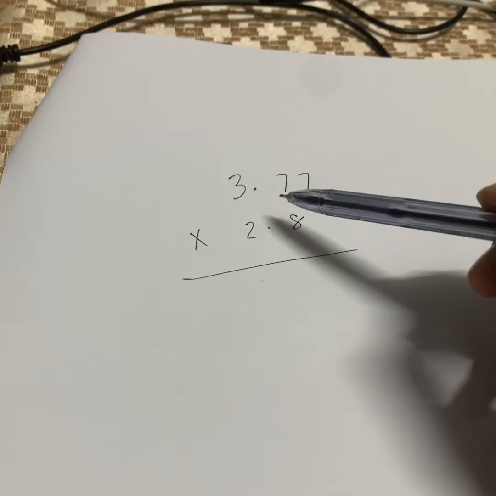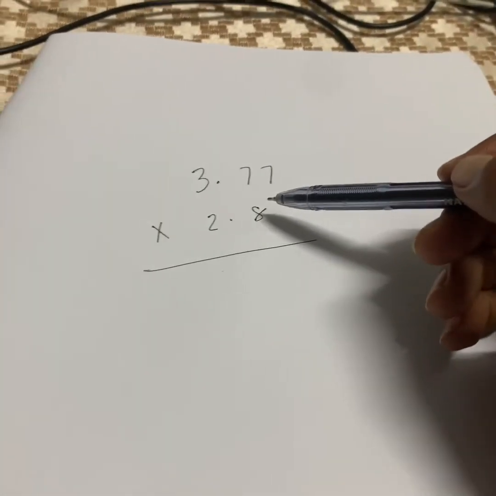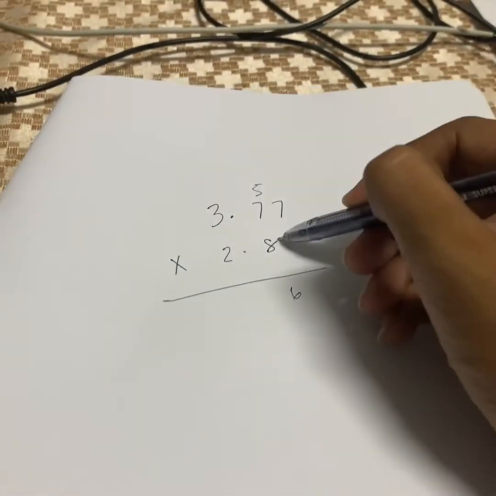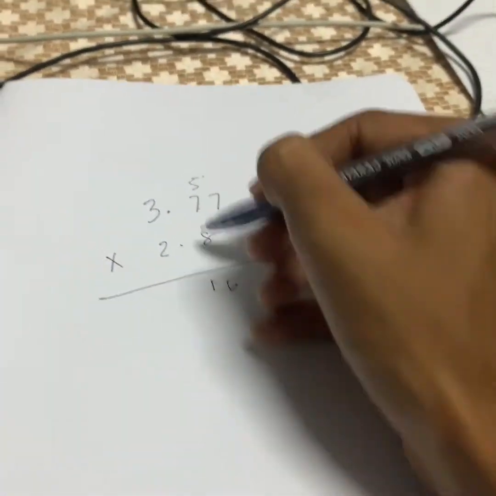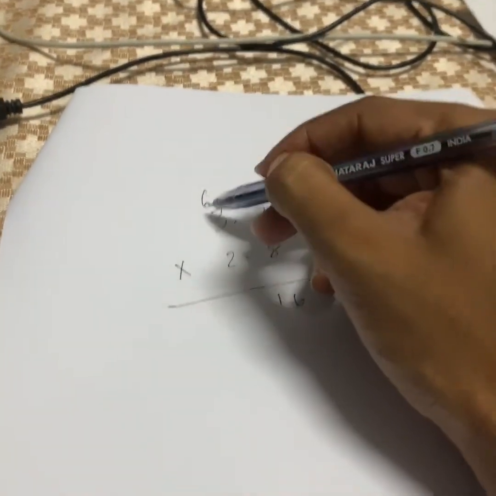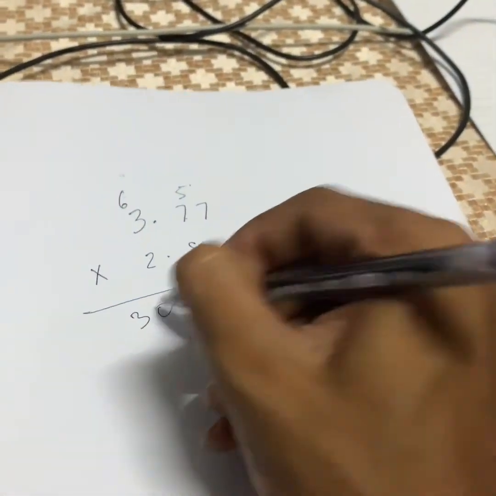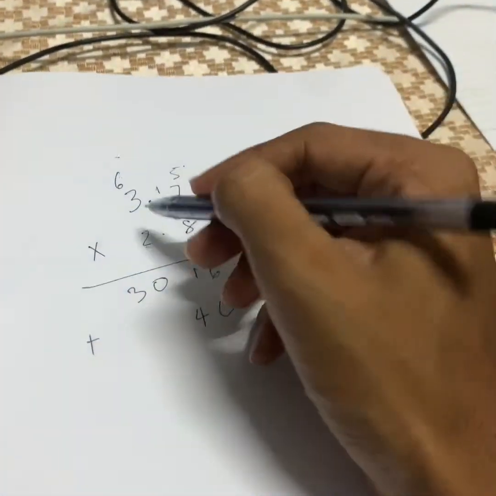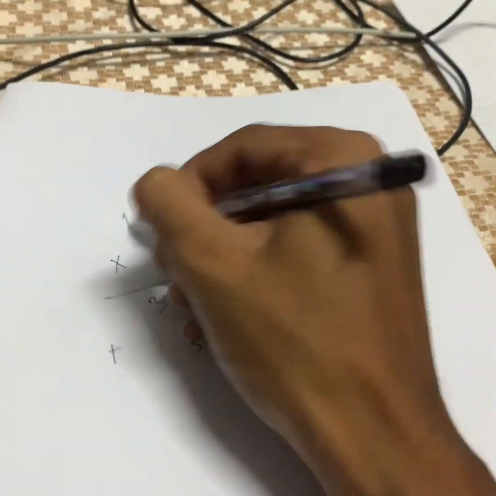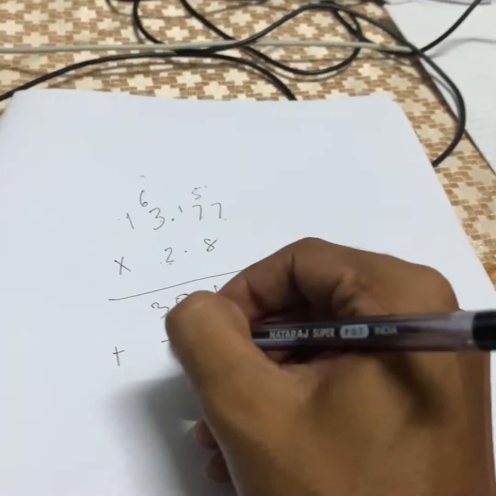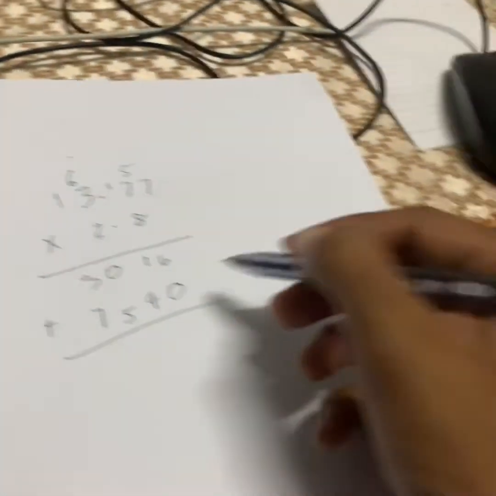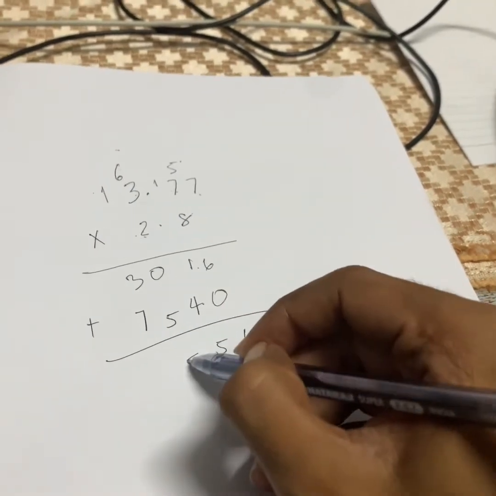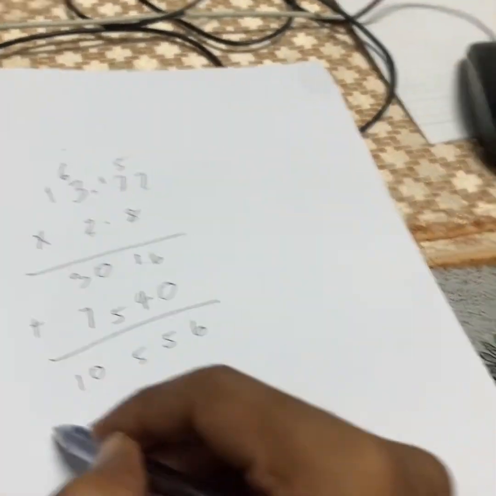Don't worry about the decimal point. We focus on multiplying the numbers first. So in multiplication of these numbers, we just multiply. 7 times 8 is 56, 6 carry 5, 7 times 7 is 49, plus 5 is 54... then add a 0 and multiply by 2, and add the two rows. Alright, this is your answer.